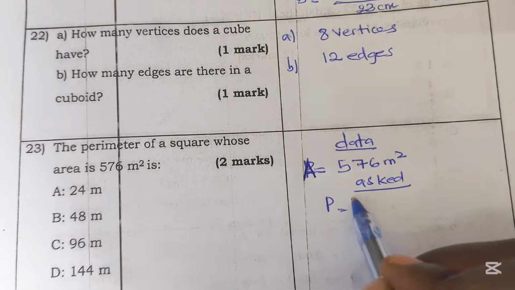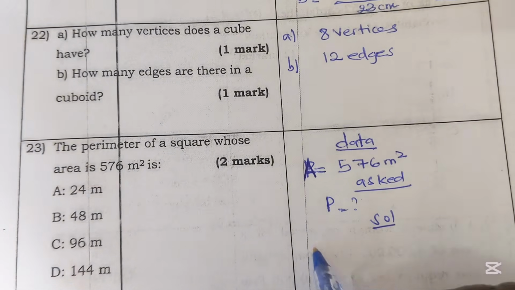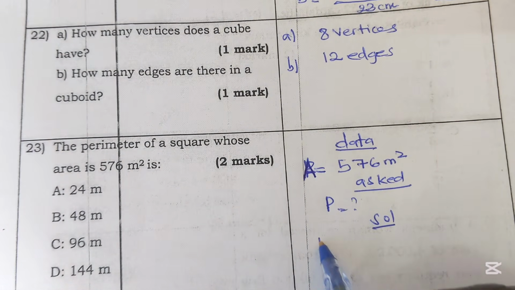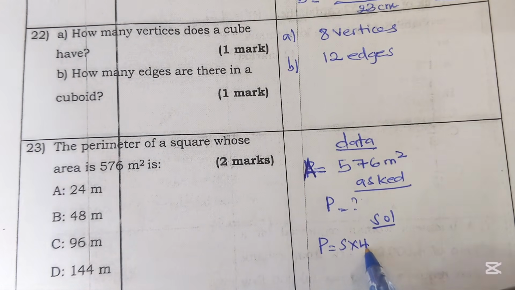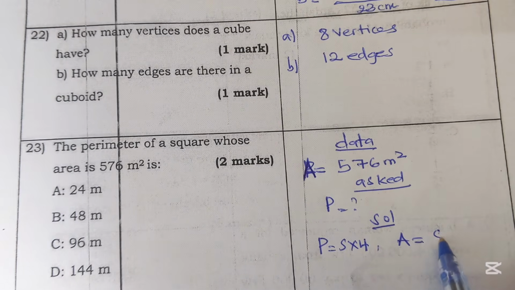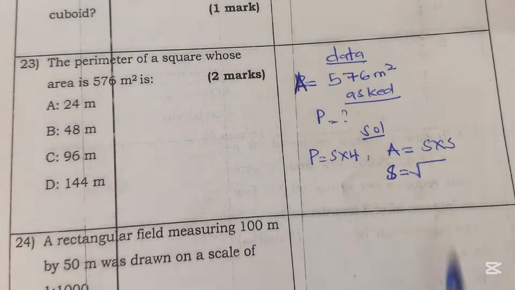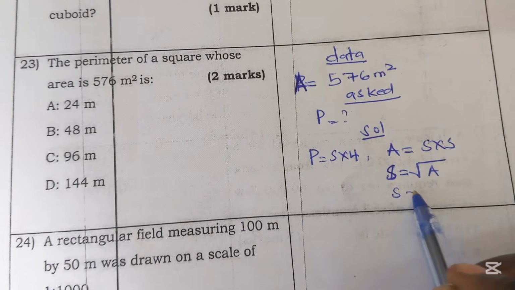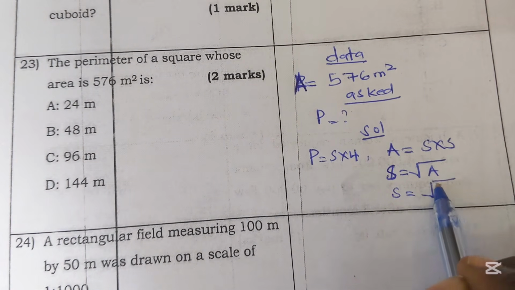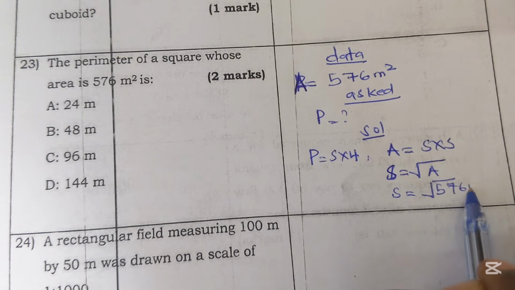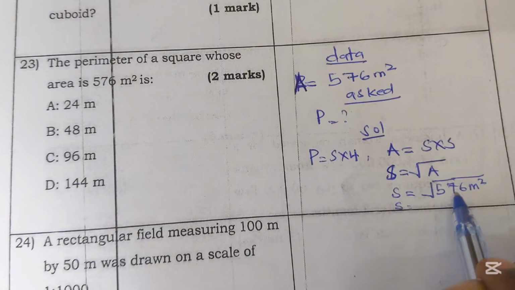perimeter. Then solution. Here we have perimeter equals to side times 4, because you have area is equal to side times side. Then side here will be square root of area. Then side here will be square root of 576 meter square. Then we know that square root of 576 is equal to 24 meter.